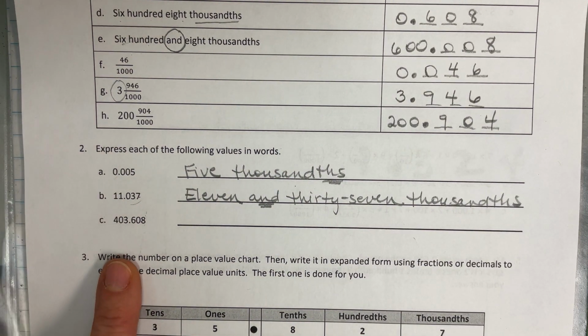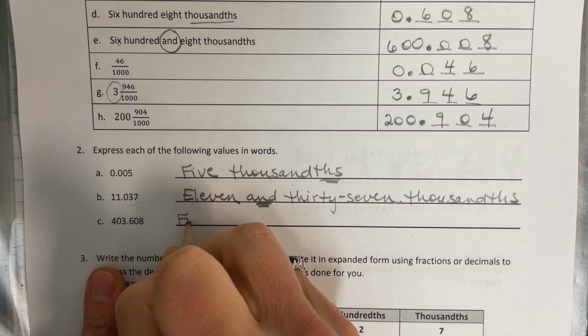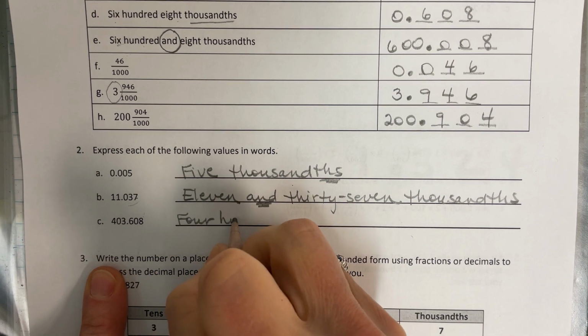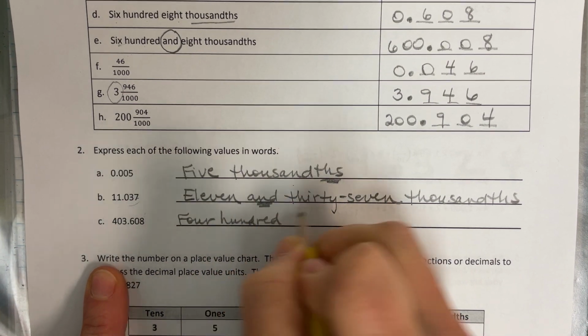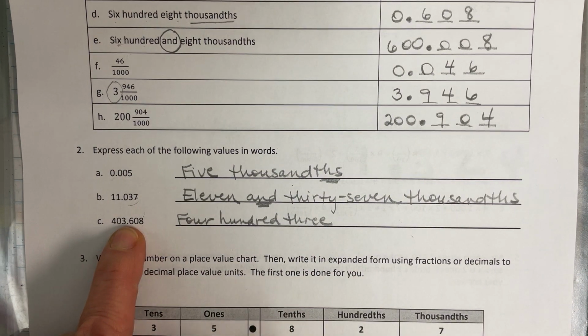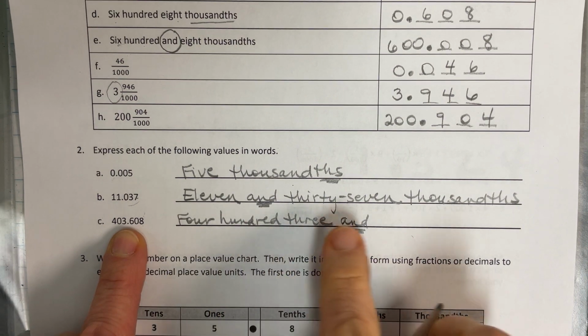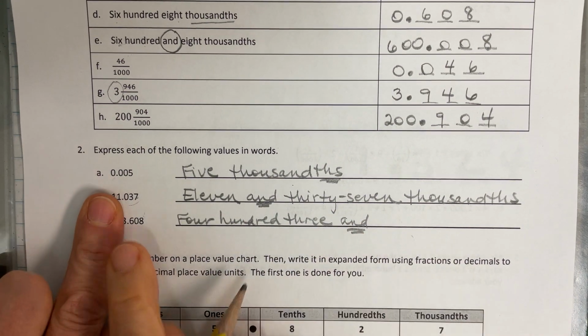Okay, and the last one. I'm going to say the whole number first, 403. Then I get to the decimal point, so I put the word and. Okay, 403 and. Now I read the last part of this number.